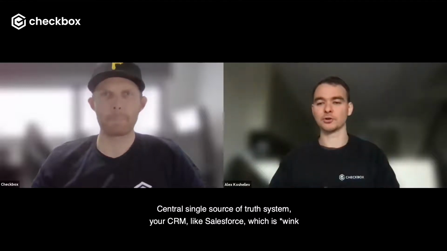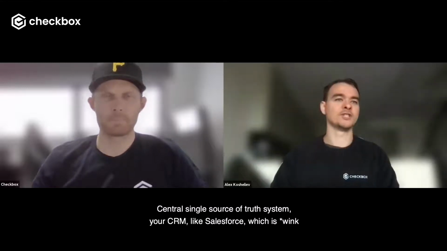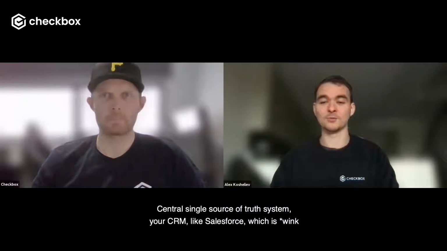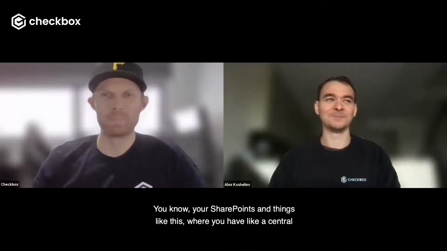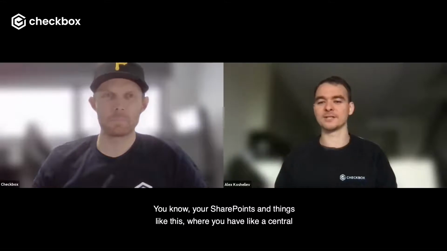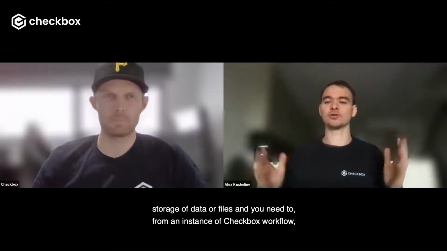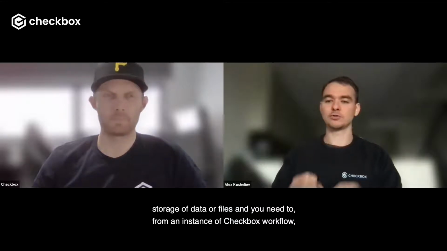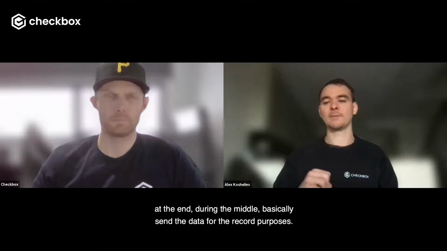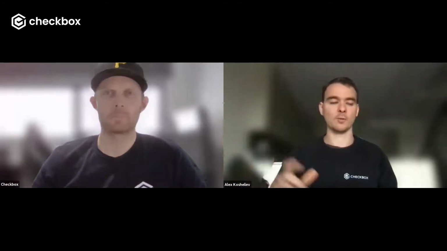A central single source of truth system, your CRMs like Salesforce, which, wink, wink, we're going to be showing you today. Your SharePoints and things like this, where you have your central storage of data or files. And you need to, from an instance of a Checkbox workflow, at the end or in the middle, basically send the data for record purposes.